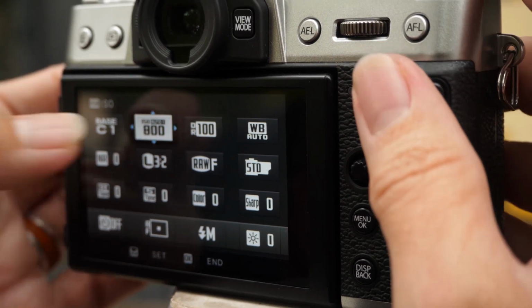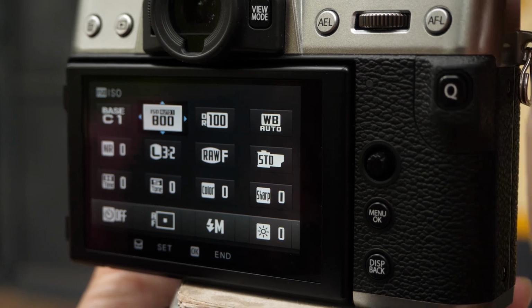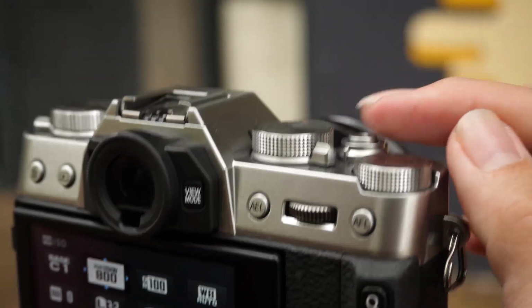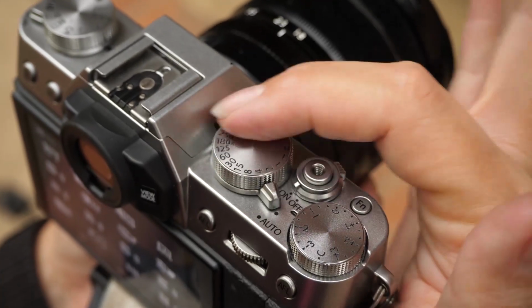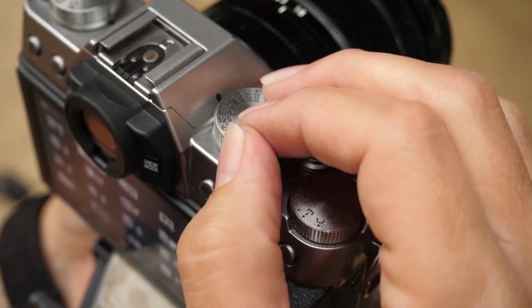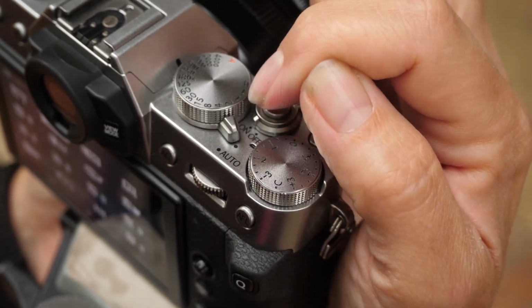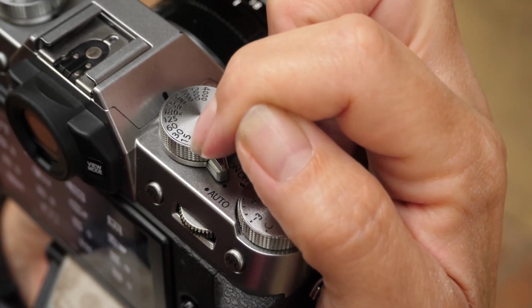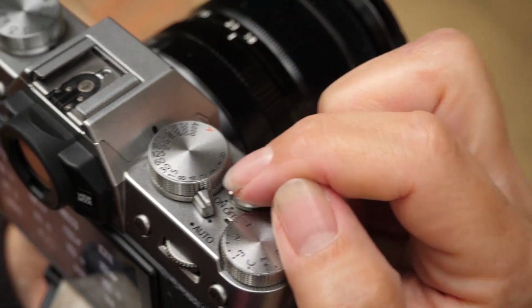There we go, auto 1. Right, okay, then on the X-T30 and on the X-T3, this is your shutter dial. So you can decide to work in full stops of light. You will see it goes 1, 2, 4, 8, 15, and these are indicators of fractions of seconds.